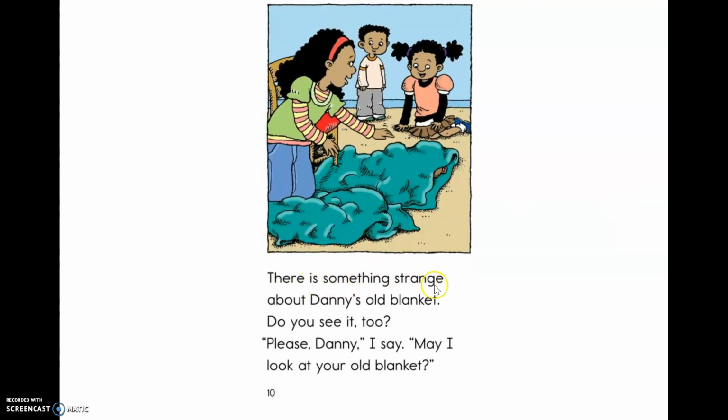There is something strange about Danny's old blanket. Do you see it too? Look carefully. Please, Danny, I say, may I look at your old blanket?